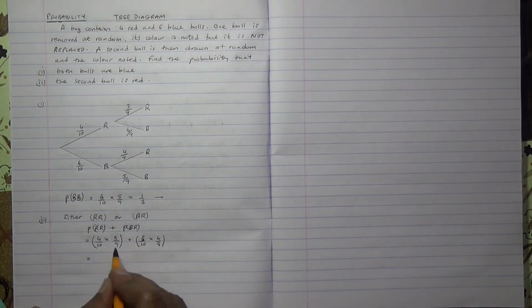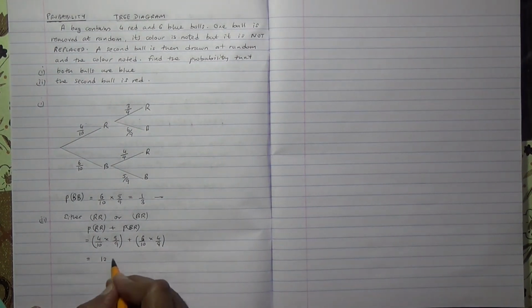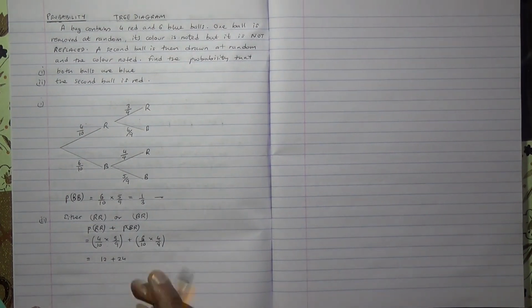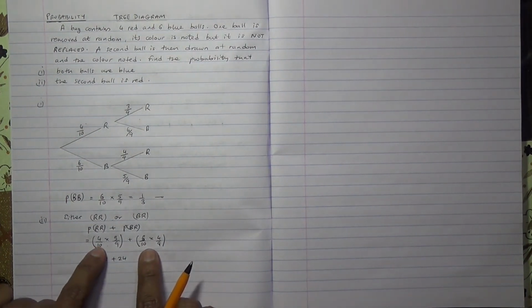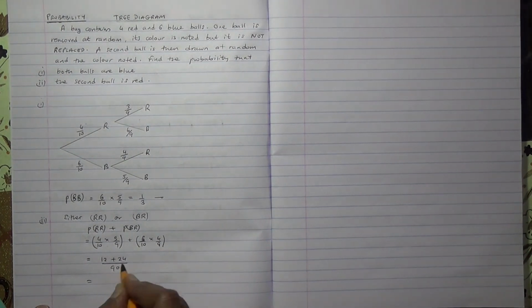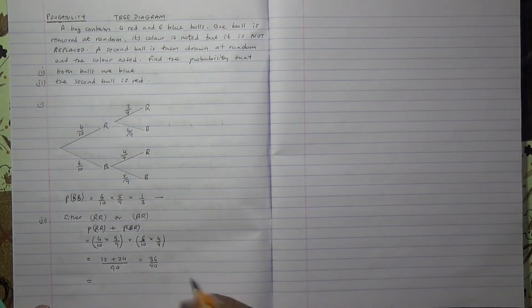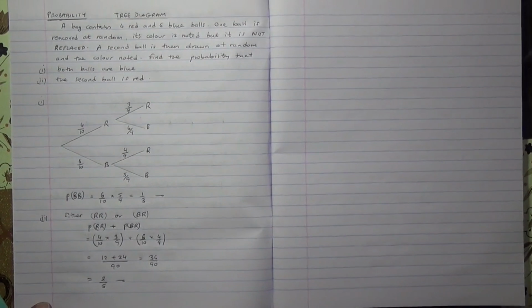3 times 4 is going to be equal to 12, and then 6 times 4 is 24, so plus 24, and we look at the same denominators. 10 times 9 is 90, so we're going to divide by the common denominator 90, and all of that should be 36 over 90, which comes to 2 over 5. Alright, so here we are for the tree diagram.